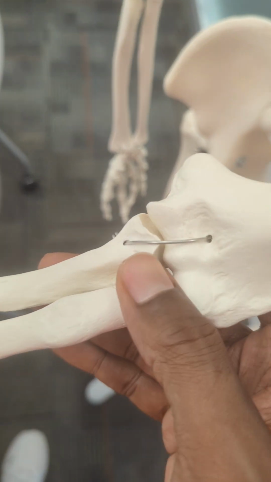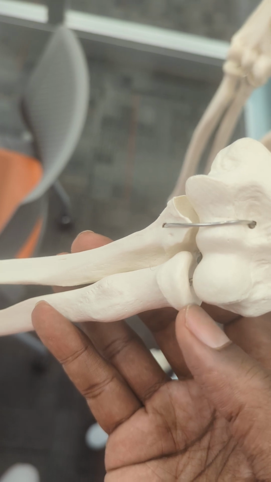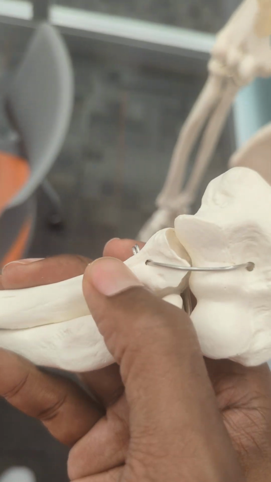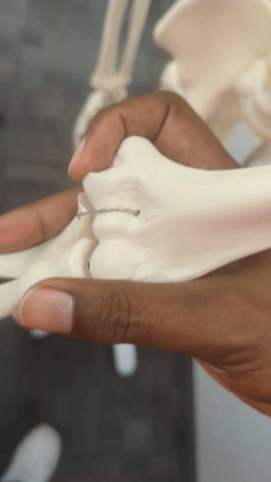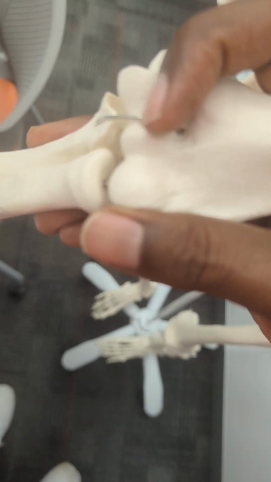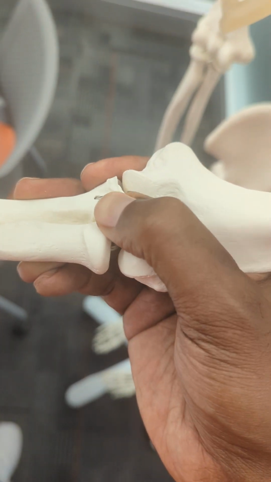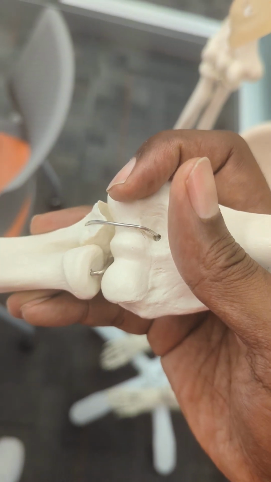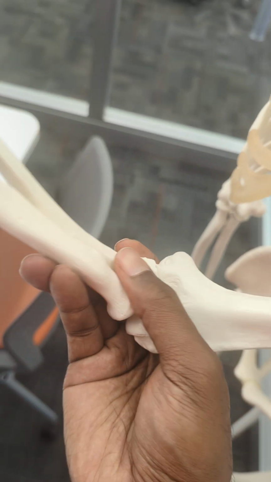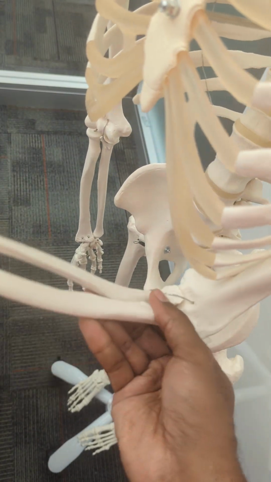So you have a radius bone, which is the one here with the round head, radius, round head, and then the ulna, which has a U-shaped portion to it, and that U-shaped portion articulates with the trochlea on the humerus. So the trochlear notch of the ulna articulates with the trochlea of the humerus, and it allows it to make this hinge joint like the hinge of a door.